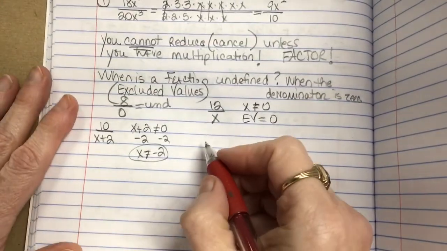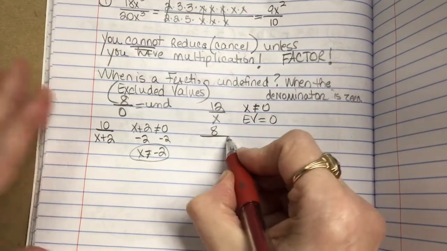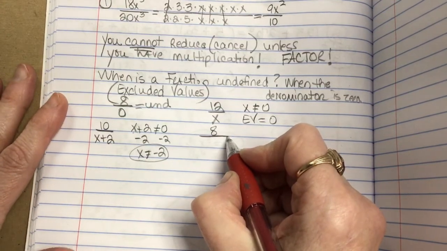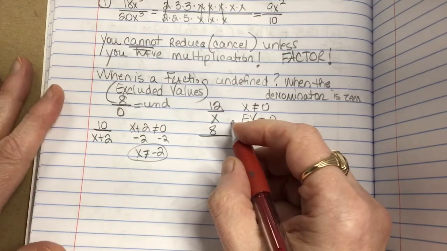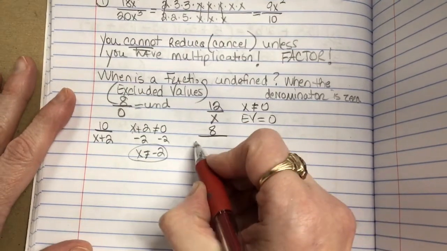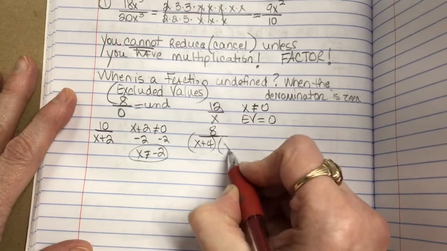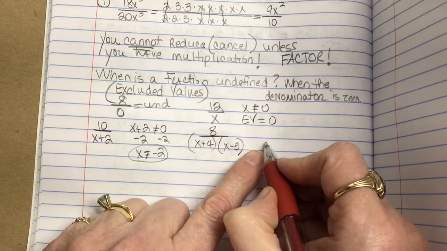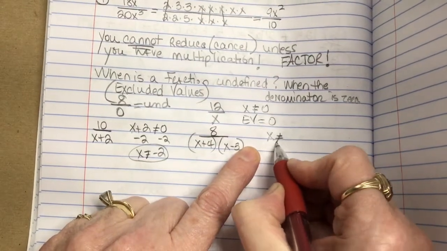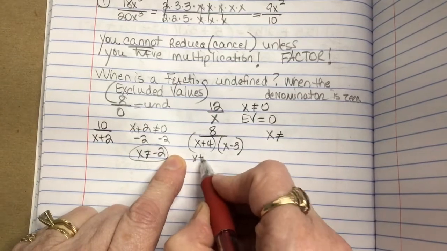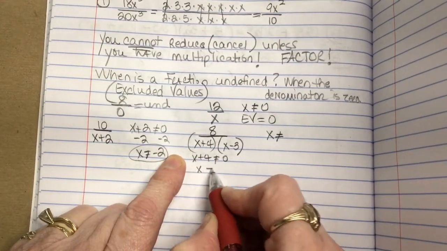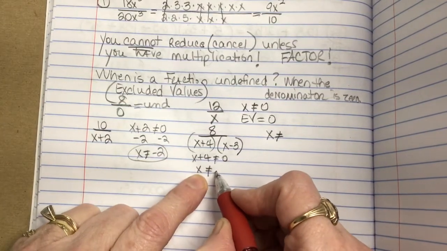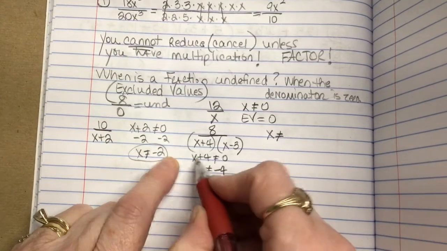Now remember, numerators can be 0. That's not an issue. You can make 0 over 30 on a quiz, but you can't make 30 over 0, unless it's bonus points. So let's put 8 over x plus 4 and x minus 3. In this case, you've got 2 x's, so we've got 2 excluded values. What can x not be? Well, x plus 4 can't equal 0. If you subtract 4 from both sides, x can't be what? Negative 4.